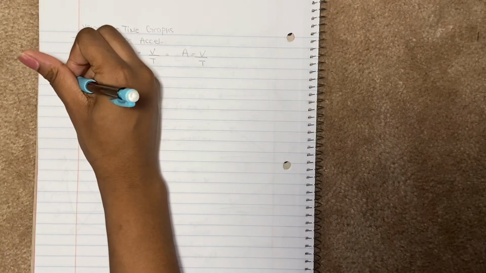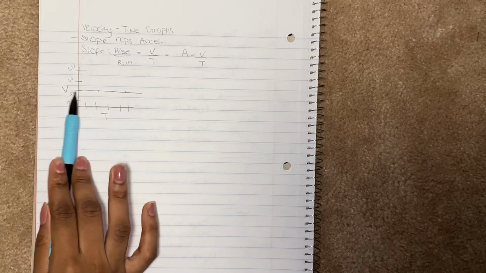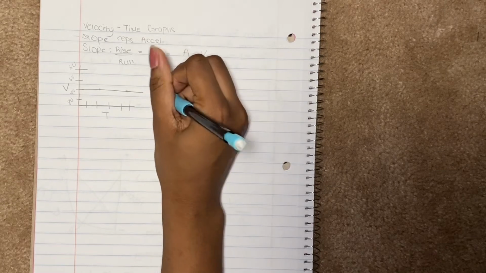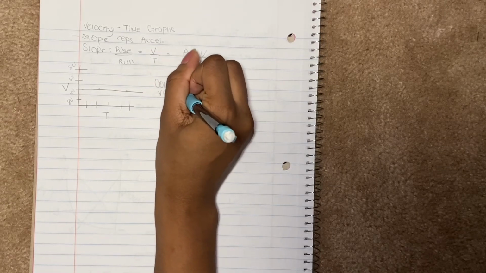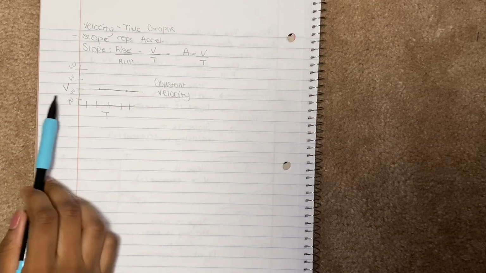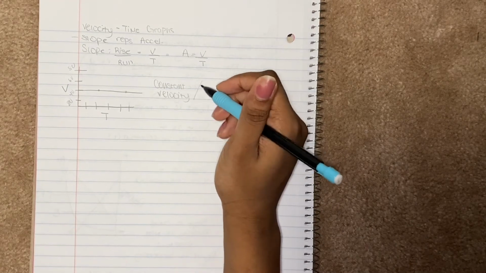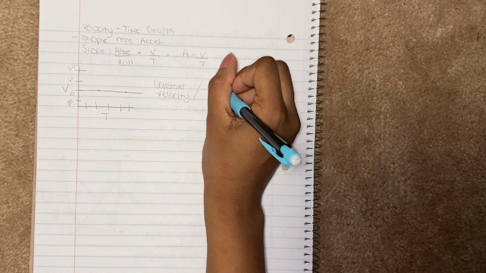So let's say it went 20, 40, 60, 80. It is at a constant velocity of 40 because it is on this line. So a flat line for velocity represents a constant velocity. And that makes sense because it's a velocity time graph and it's constantly on that. So that also means it has a zero slope.